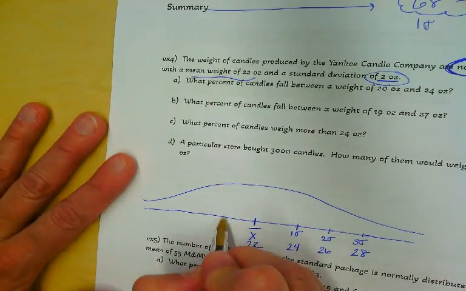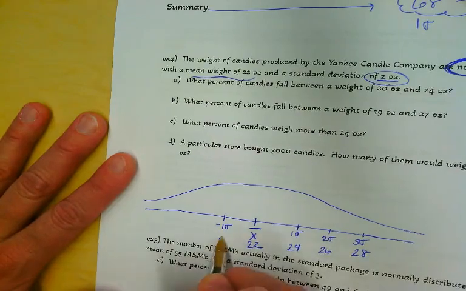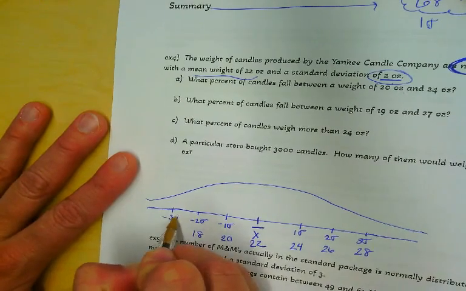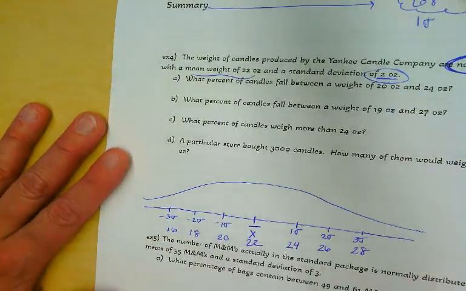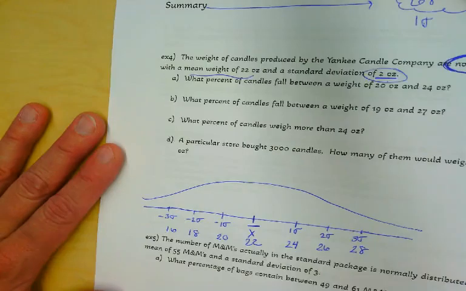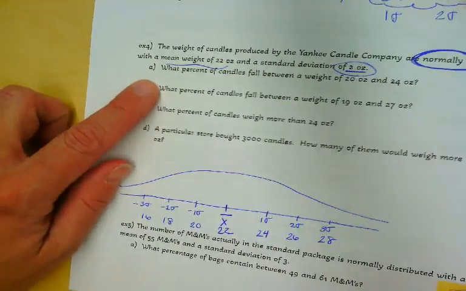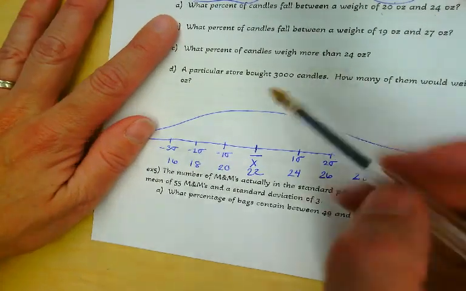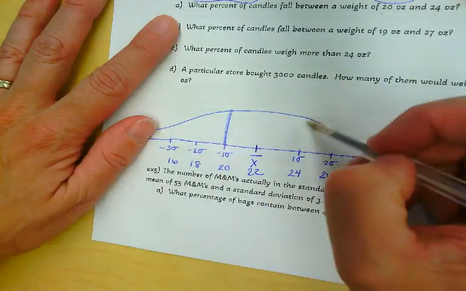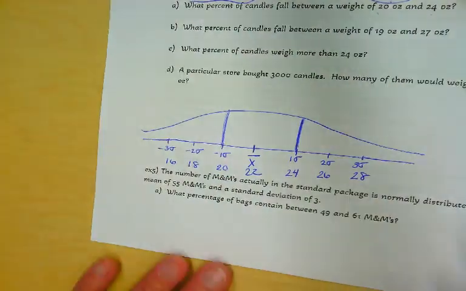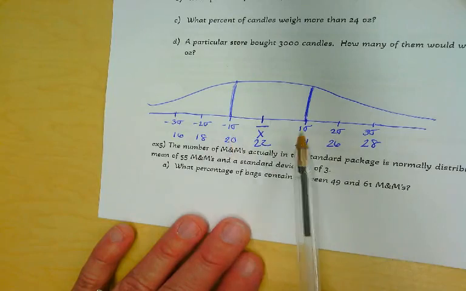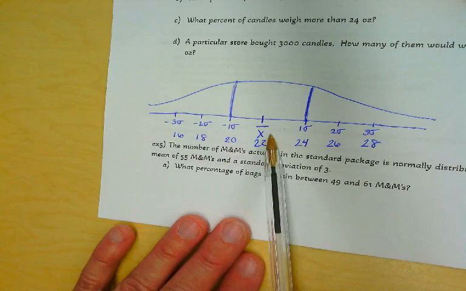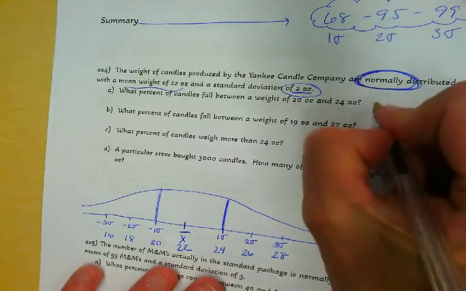And then I go in the opposite direction. Minus 1 would be 20. Minus 2 would be 18. And minus 3 would be 16. So it says, what percent of candles fall between 20 and 24? So I'm going to draw a line at my 20 and my 24. And I'm going to say, oh, this one's a really nice one because I just went 1 standard deviation. What percent should we know for 1 standard deviation? 68. So I'm going to say 68%.